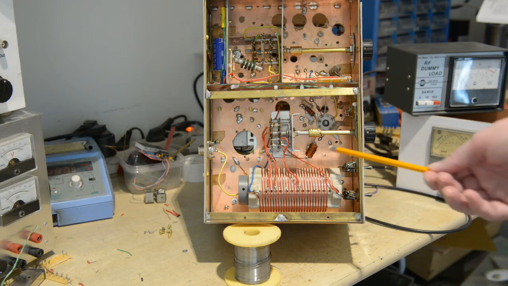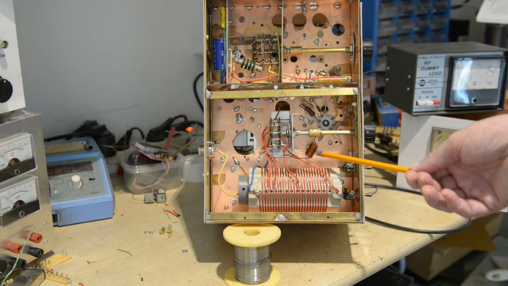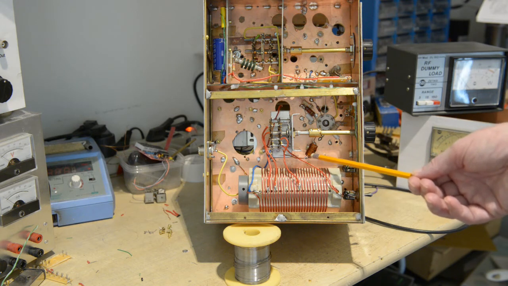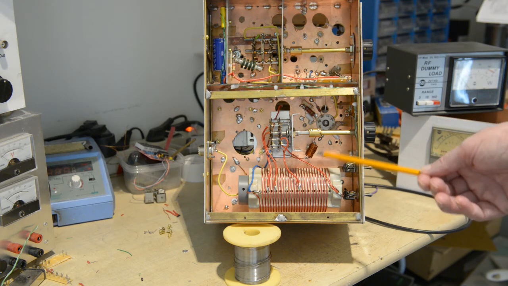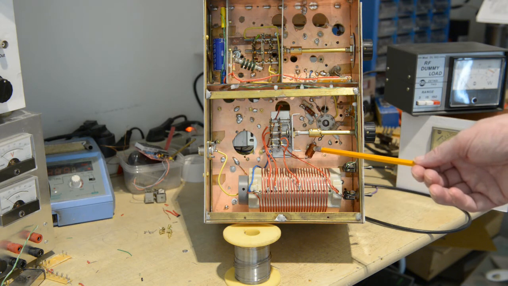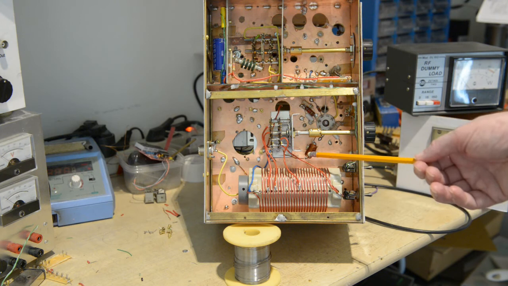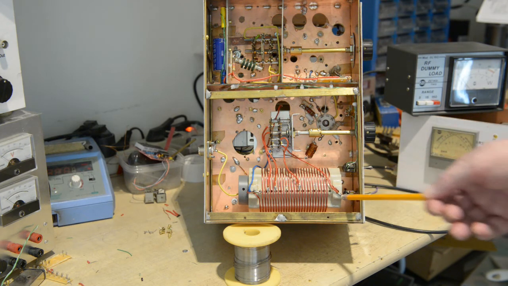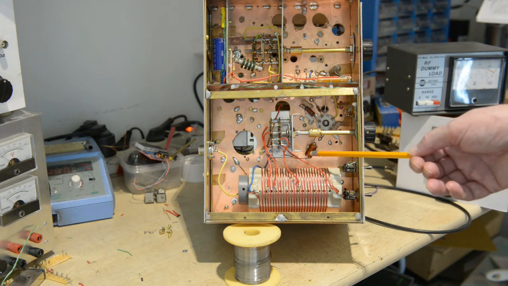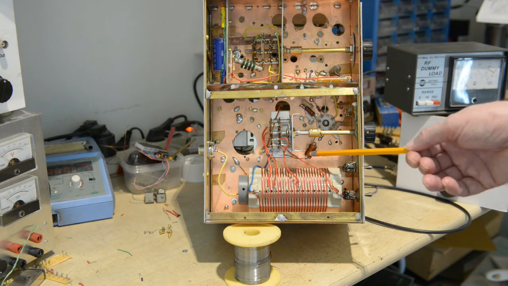You can see this little coil here. Inside there is a little 1 watt resistor, about 100 ohms. This prevents spurious frequencies onto this coil. So this will stop that. This is a parasitic stopper.